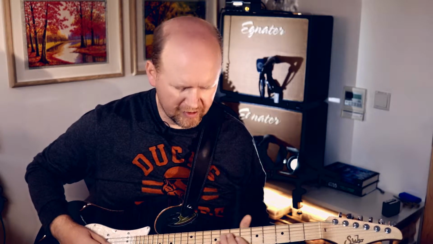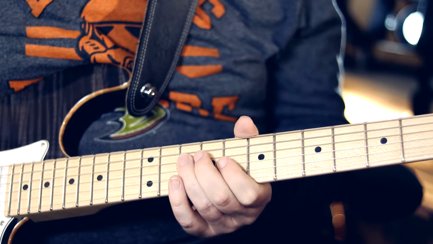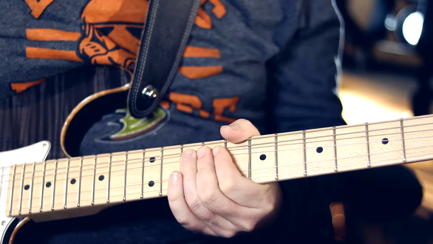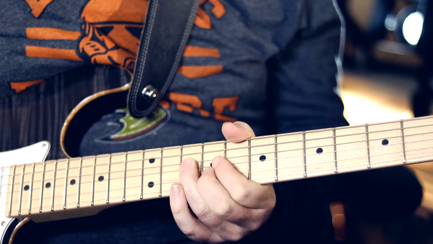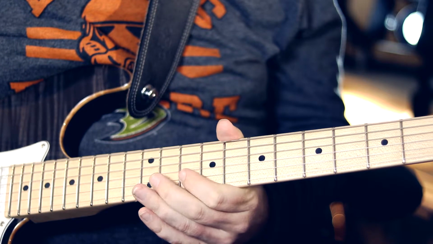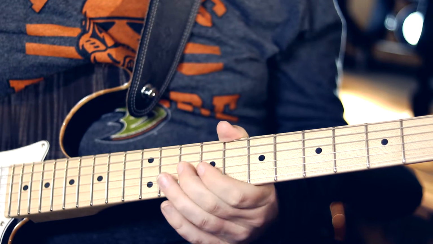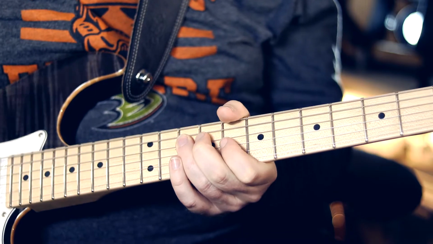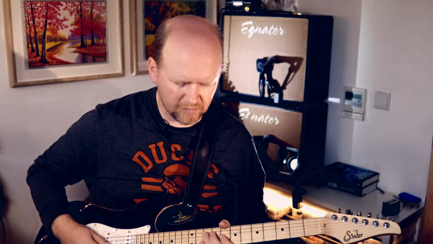So let's do what we did last time and just look specifically at the notes of this pentatonic scale in context of the backing track. Now there you have just a really simple line, but it's leading in from one chord to another.